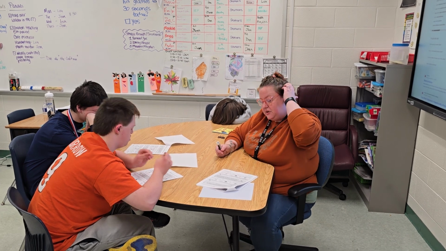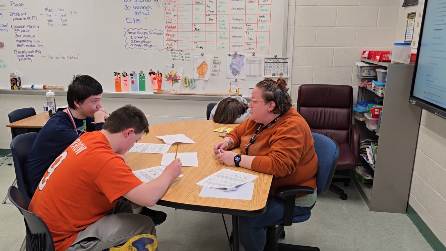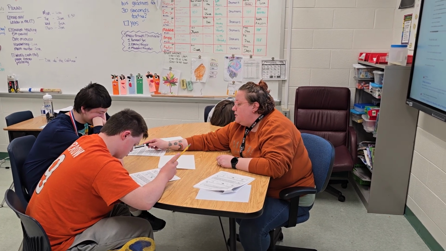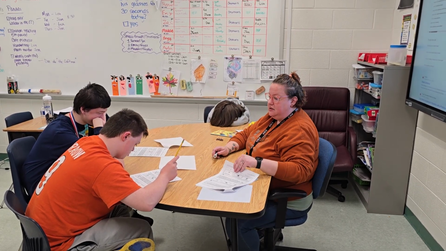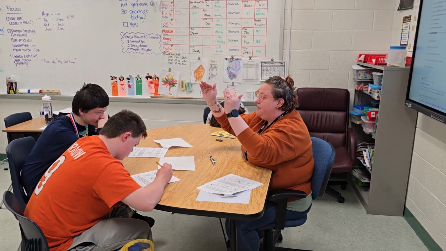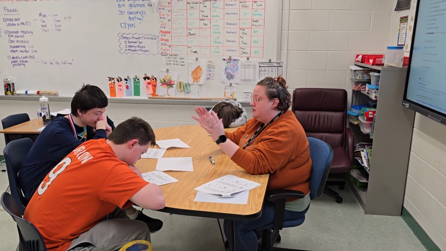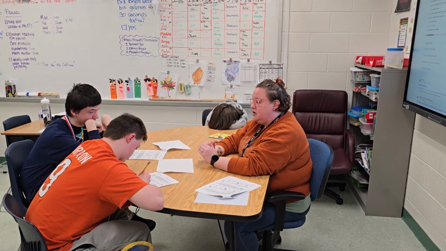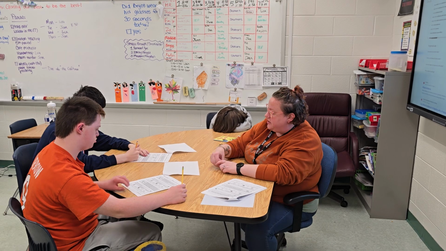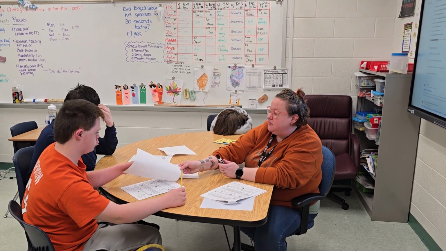Alright, what does reduce mean? Does it represent a part of a whole, bring a number down to a smaller number, or relating to tens? Reducing it means we're making it smaller. Very good. Yep, you guys are doing awesome.